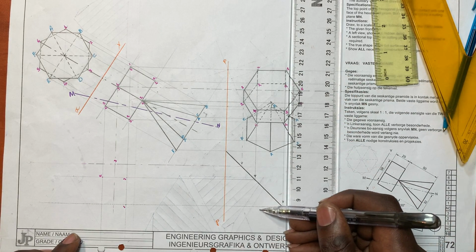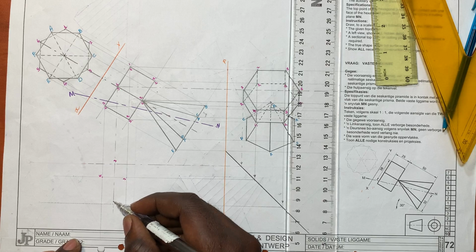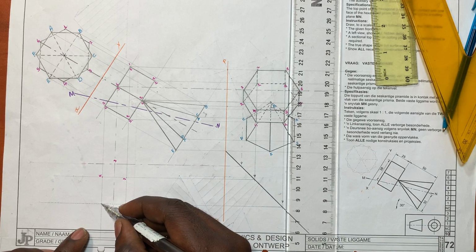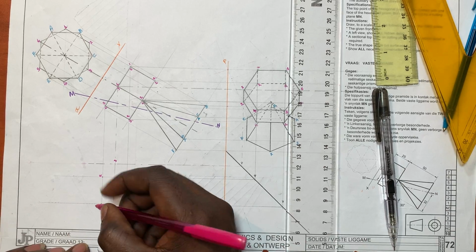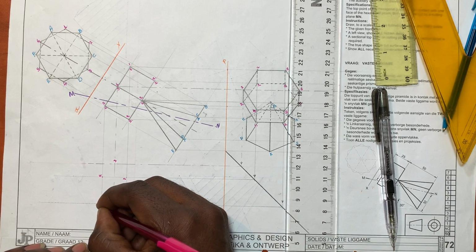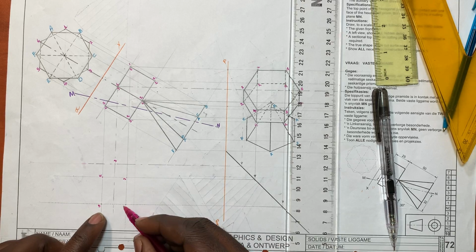So that goes, that goes, that goes. So which means I am getting my point 5 right here. Same line with 4, isn't it? So there is my point 5. Same line with 4, same line with 1.